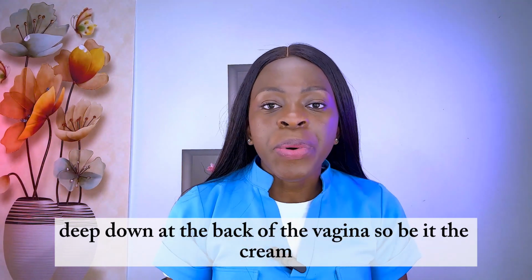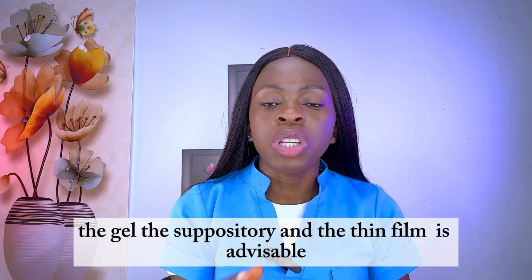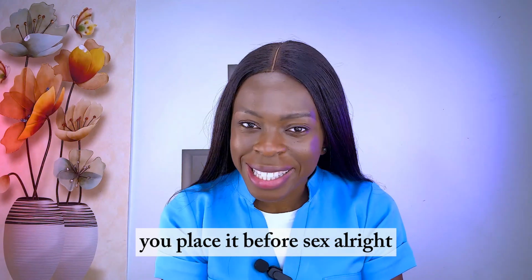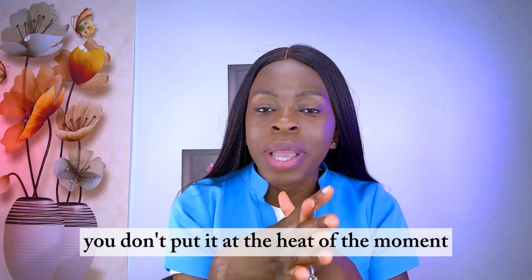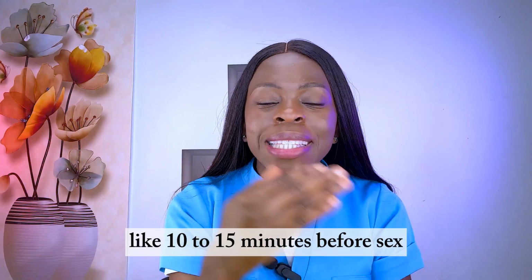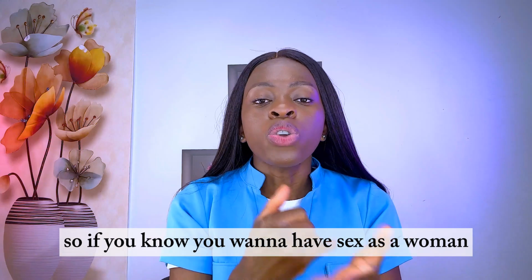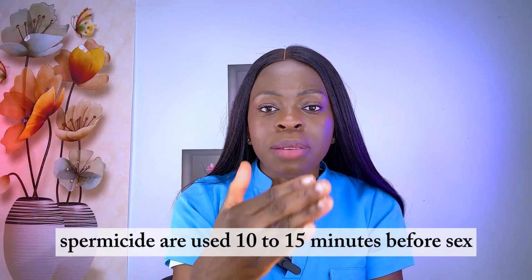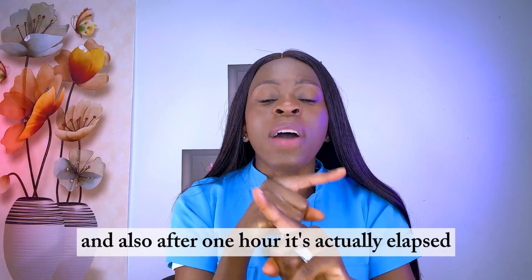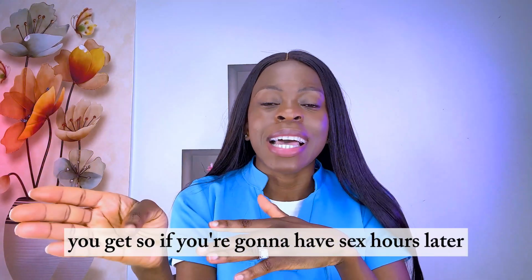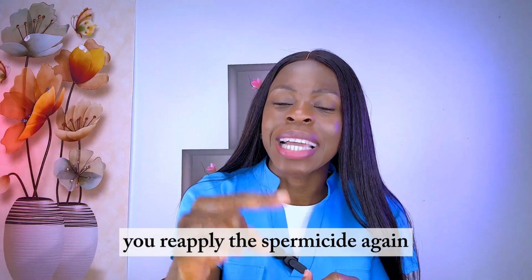So be it the cream, the gel, the suppository, or the thin film, it is advisable you place it before sex. All right, you don't put it in the heat of the moment. It's not going to work. So you have to place it before sexual intercourse, like 10 to 15 minutes before sex. So if you know you want to have sex as a woman and you don't want to get pregnant, spermicides are used 10 to 15 minutes before sex. And also after 1 hour, it actually elapses. You have to reapply again. You get? So if you're going to have sex hours later, you reapply the spermicide again.